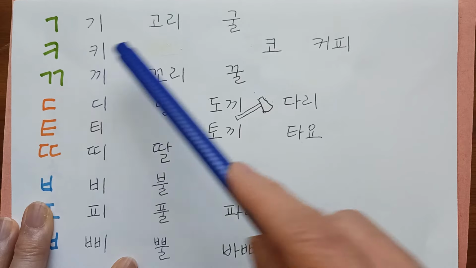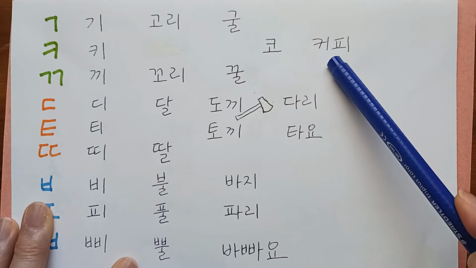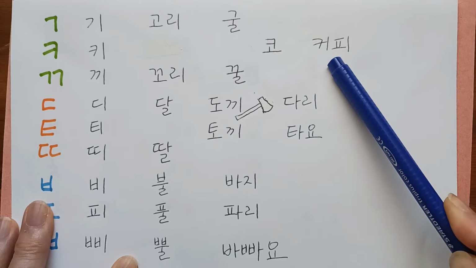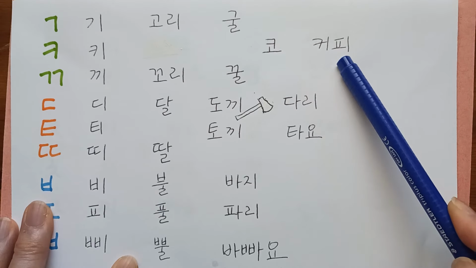코, air gets out from your mouth, 코, and coffee. When Koreans say coffee, we will say coffee, just like that.